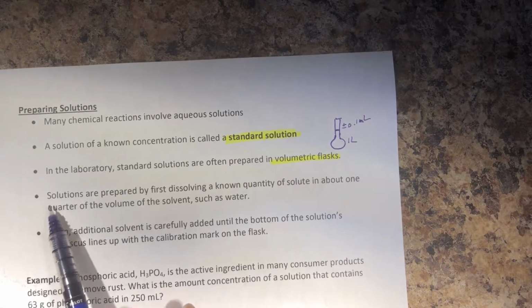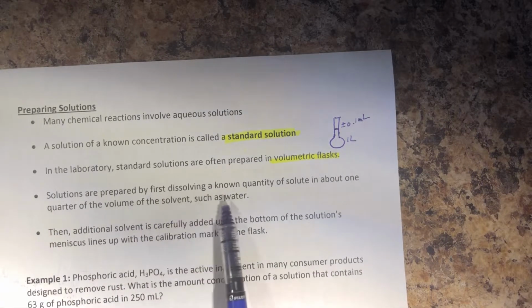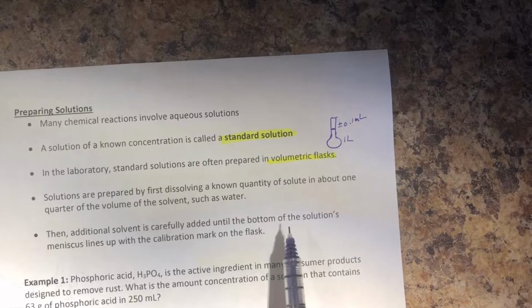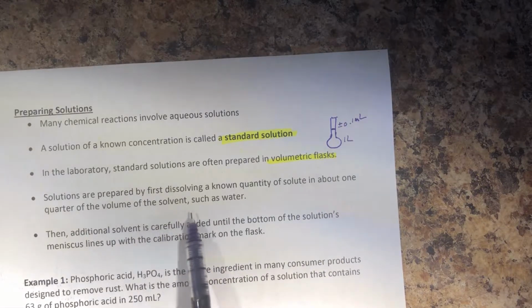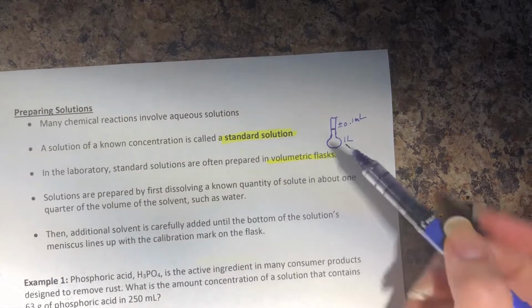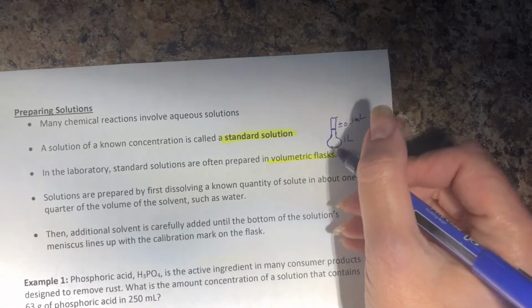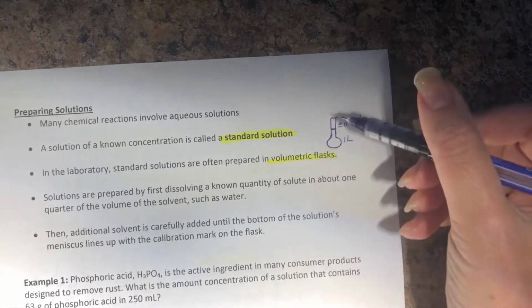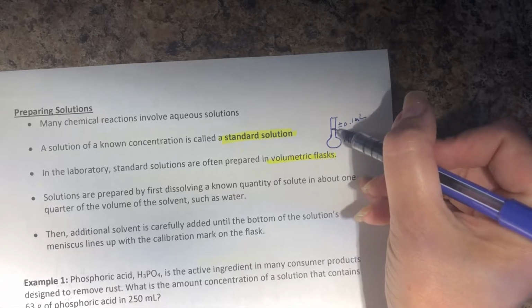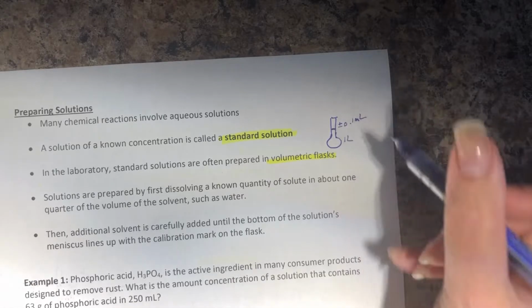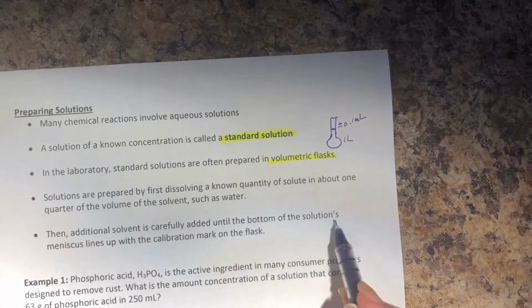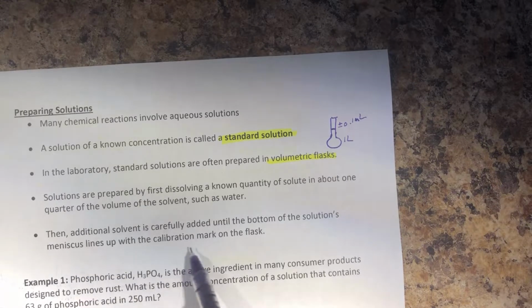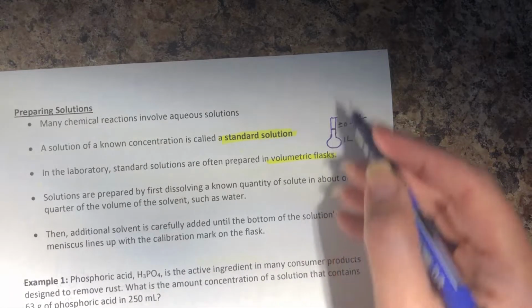So to make a solution, we prepare it by first dissolving a known quantity of solute in about a quarter of the volume of a solvent, such as water. So we add some solid into the bottom, we add a little bit of water, and then we continue to add the water until it gets to the top, until the bottom of the solution's meniscus lines up with the calibration mark on the flask. That's the calibration mark right here.